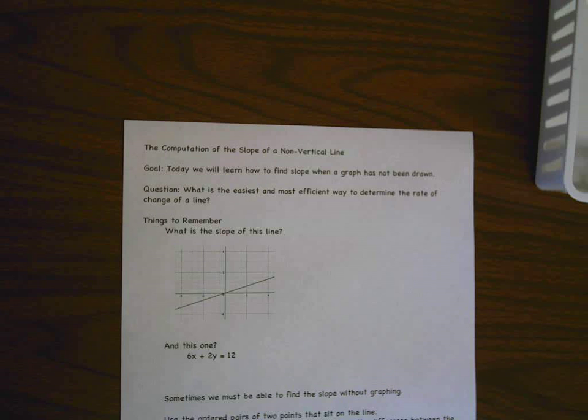Question: what is the easiest and most efficient way to determine the rate of change of a line? Remember, rate of change is another name for slope. Another name for slope is unit rate. Another name for slope is the m. I'm trying to say all of them because the more you hear them, the more you will recognize them.